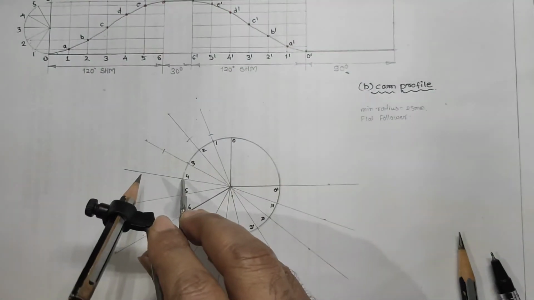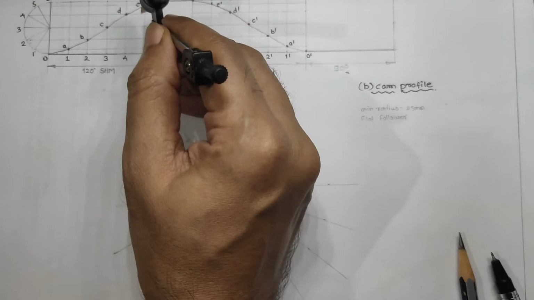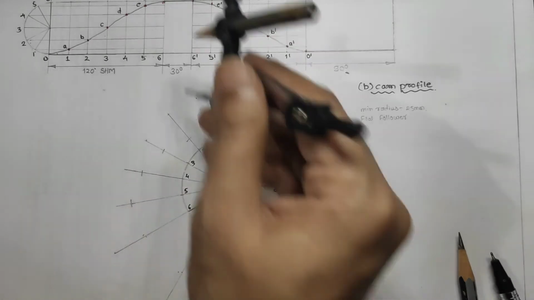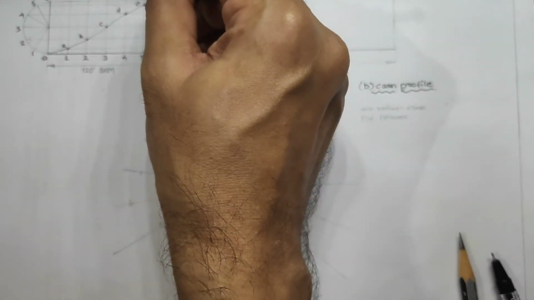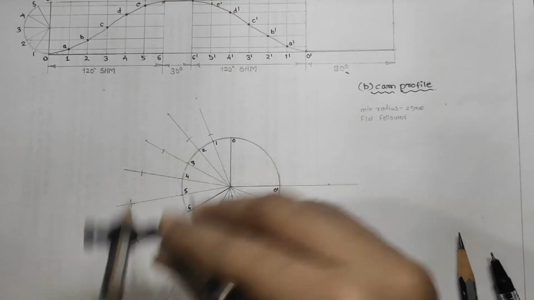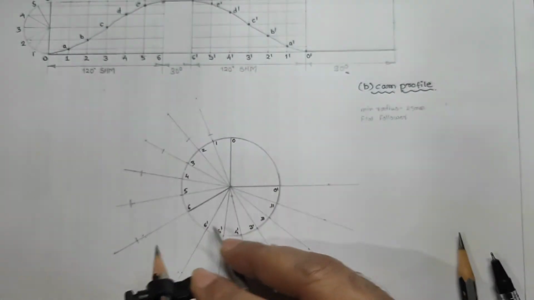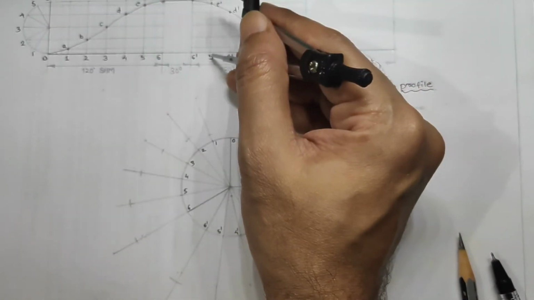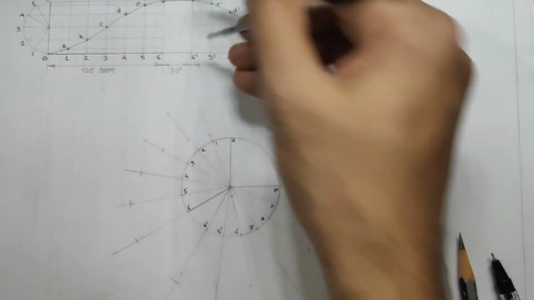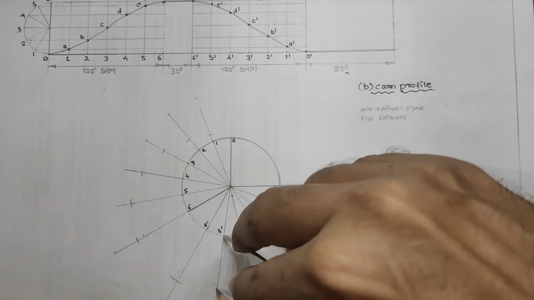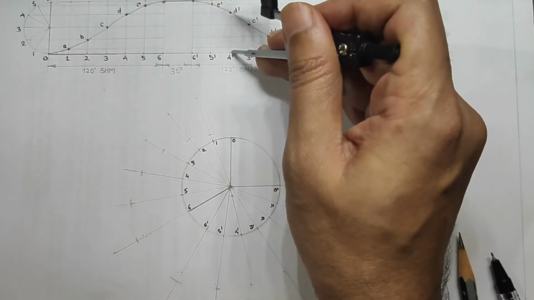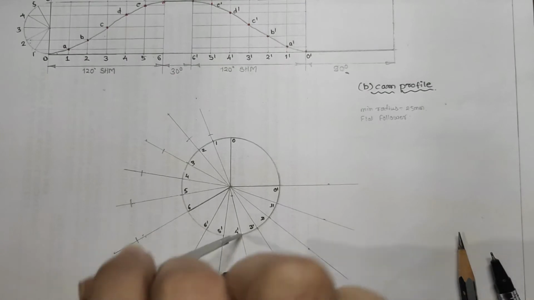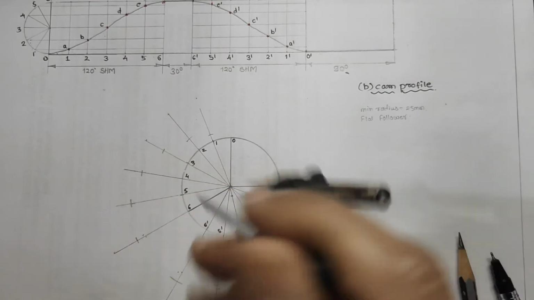For 2D, measure, keep it. 5 to A, measure. 6 to F, measure. 6 dash to F dash, same, measure. But here you can see both will be having similar heights, so it will not have much difference in the heights. Whatever you have at 4, the same height you will get at 4 dash also.